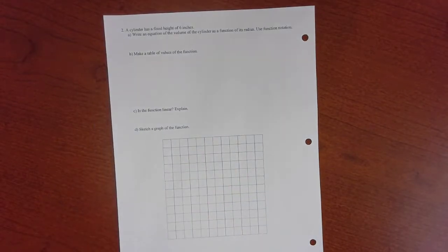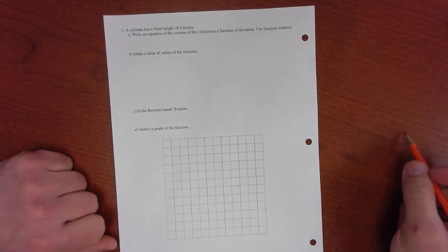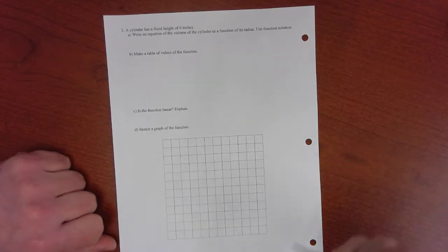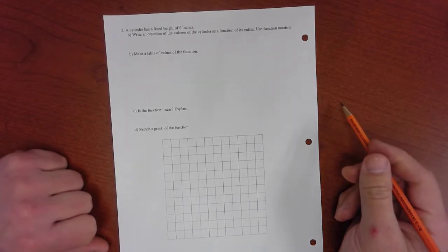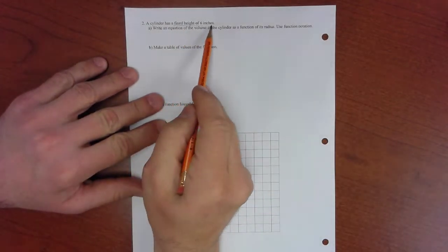Okay, let's go to the back side. A cylinder this time has a fixed height of 6 inches. Write an equation of the volume of the cylinder as a function of its radius. Again, use function notation. So this time a fixed height of 6 inches.